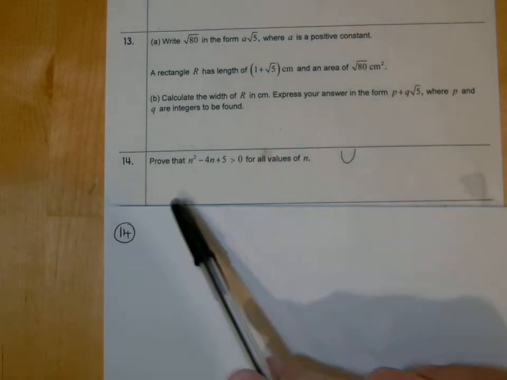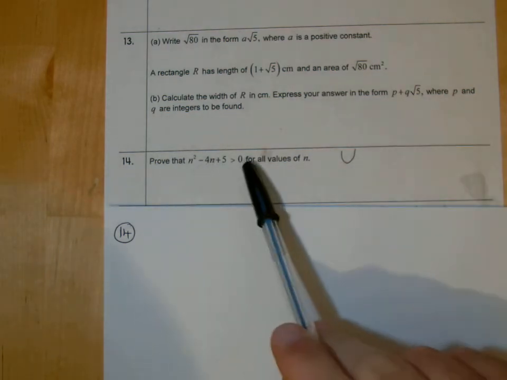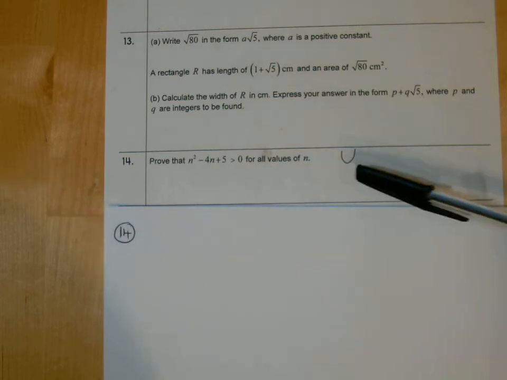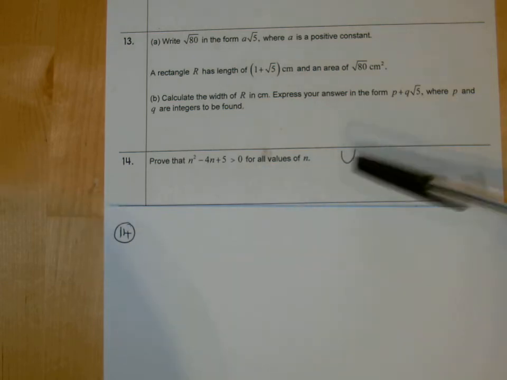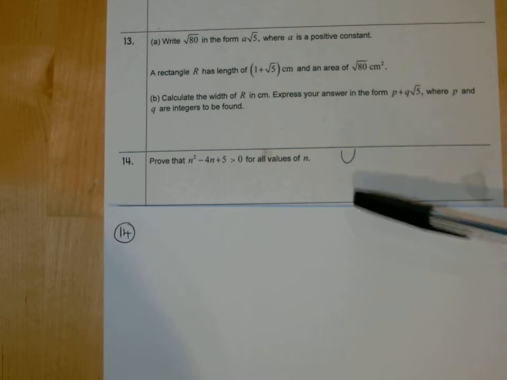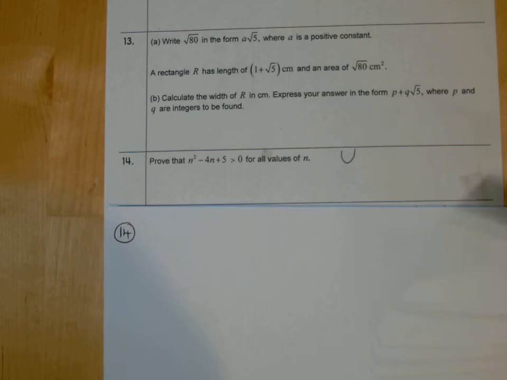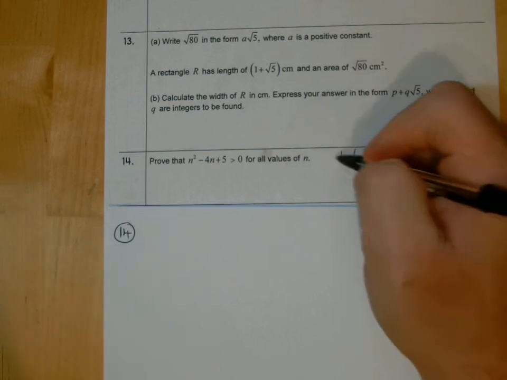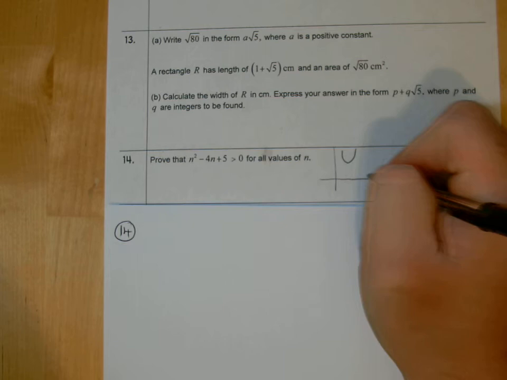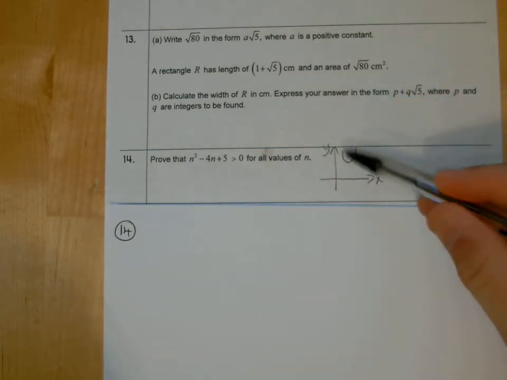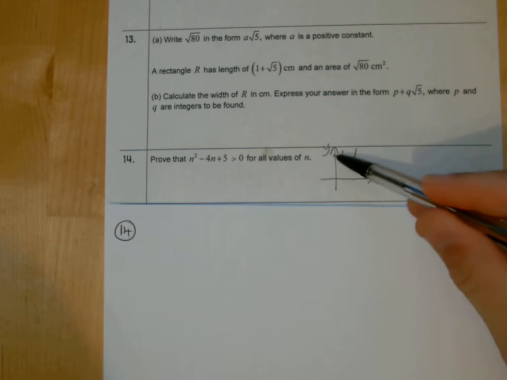Okay, so we've been asked to prove here that this quadratic is greater than 0 for all values of n, okay? You know what it looks like in terms of a graph: a quadratic is a U shape, a smiley face. And all of those values on that graph have got to be positive. In other words, if we were to draw it on an x and y axis, it might look something like this, whereby every value on the curve has positive y values.